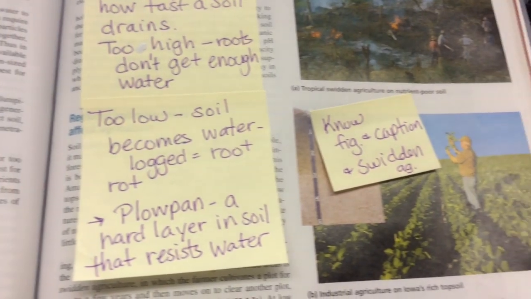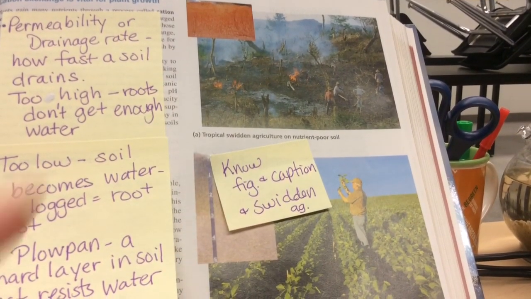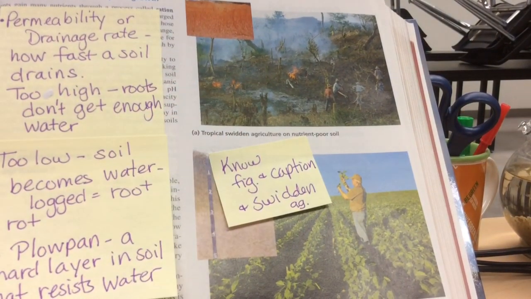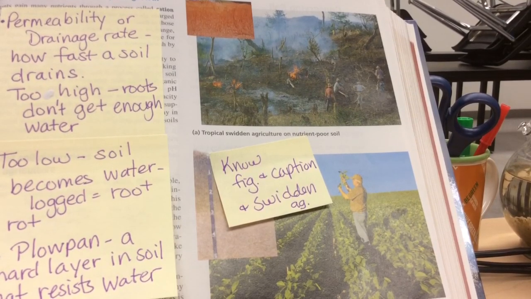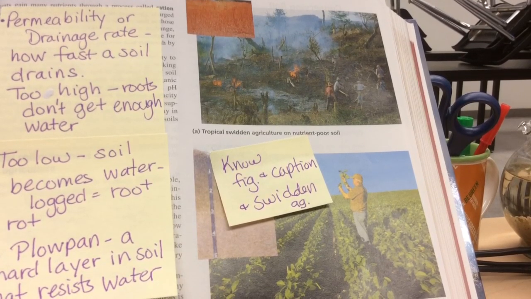On this page, know what swidden agriculture is. So basically it's slash and burn agriculture, and it's usually in the rainforest, and the soil is so poor in the rainforest, and these people are just trying to clear some forest so they can just grow crops and eat.